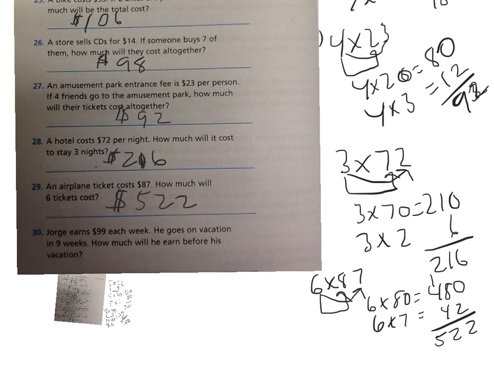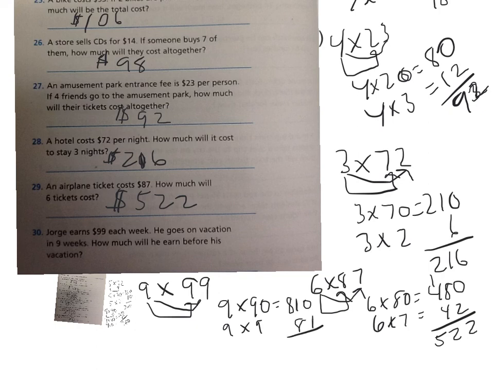And the last one, Jorge earns $99 each week. He goes on vacation in 9 weeks. How much will he earn before his vacation? So you take $99, multiply it by 9. You take the 9, multiply it by the 90, so 9 times 90, and 9 times 9. 9 times 9 is 81. Extend it with the 0. 9 times 9 is 81. You get $891. Hopefully that's what you got. So we will work on more of the problems like this in our small group.